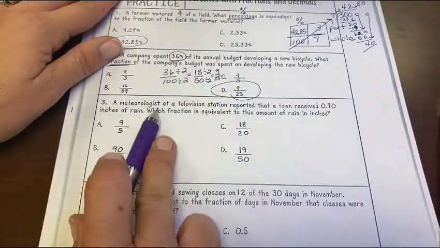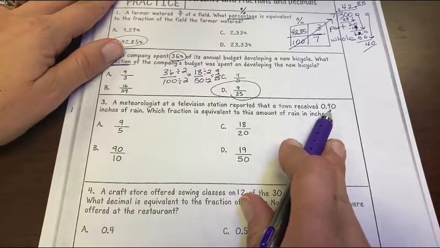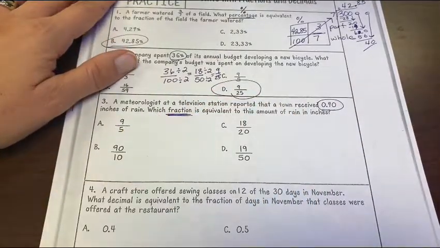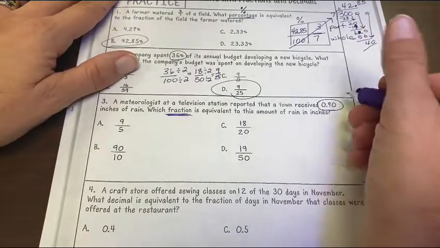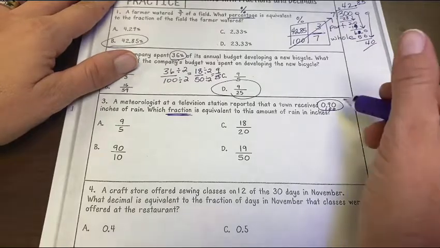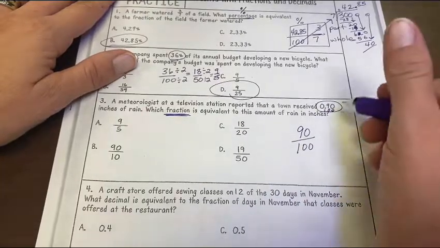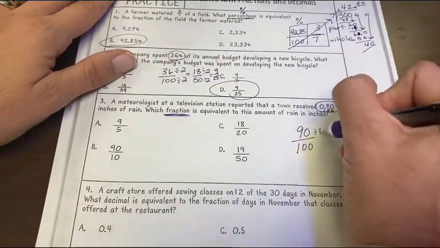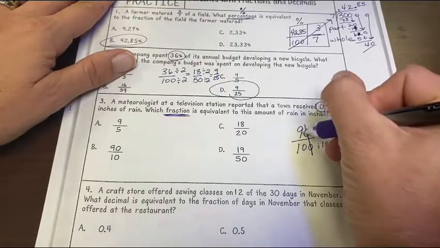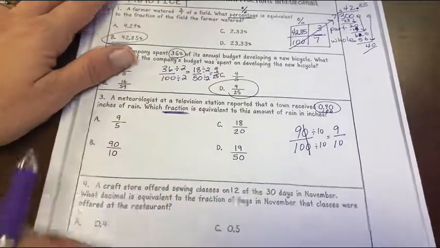Number 3. A meteorologist at a television station reported that a town received 90/100 inches of rain. So they gave us a decimal. What fraction is equivalent to this amount of rain in inches? We can put our 1s and our 0s, like we learned in earlier grades, and read 90/100. If that's not an answer choice, it wants us to probably simplify. Since they both end in 0, I could divide by 10, which is the same thing as doing an I for an I. And I have 9 over 10, which they don't have.